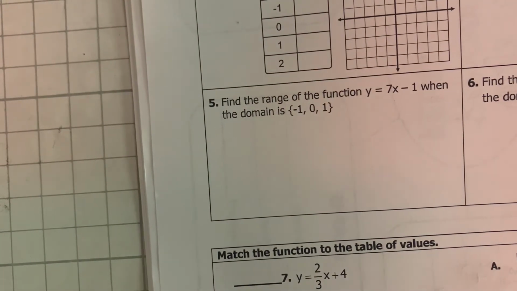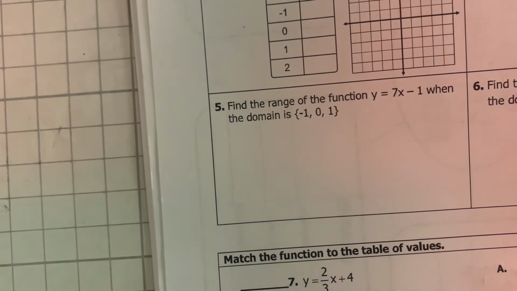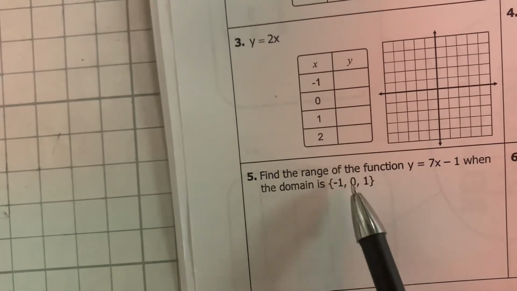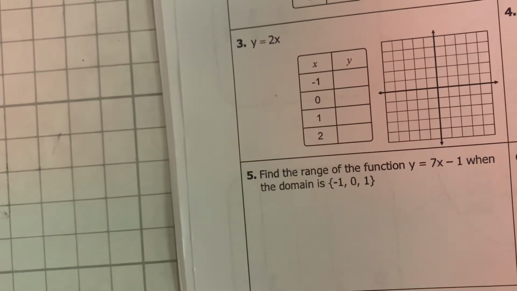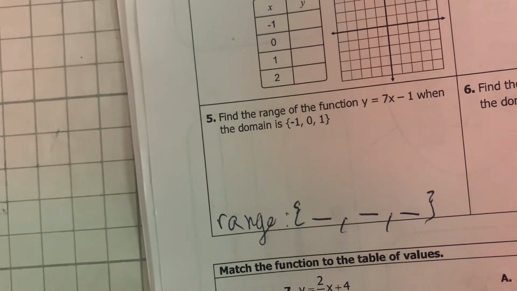So it says, find the range of the function y equals 7x minus 1 when the domain is -1, 0, 1. So you need to find the range. Look how many values I have here. I have 1, 2, 3. There's 3 values. So in my range, I should have 3 values. It's your job to figure out what those 3 values are.